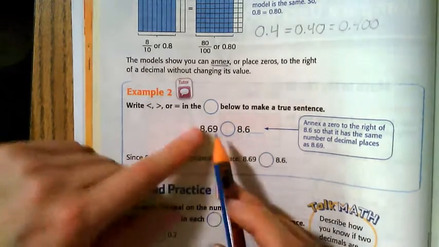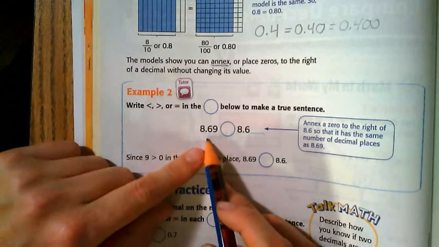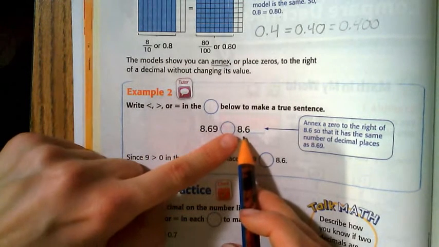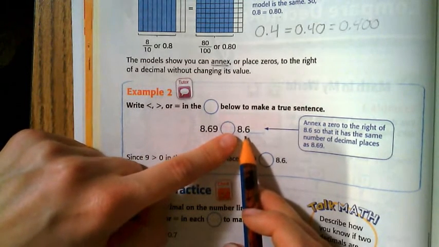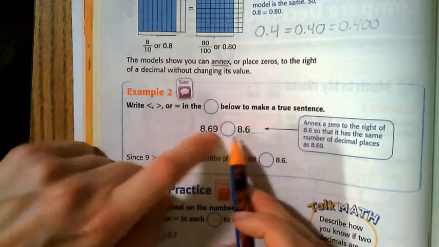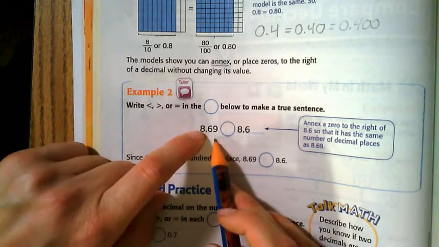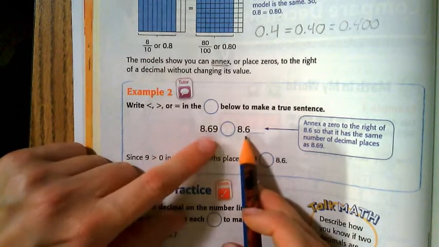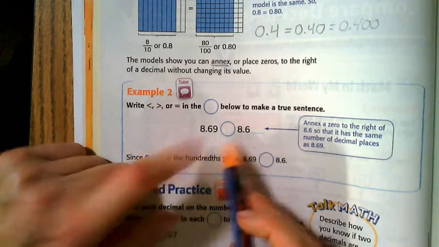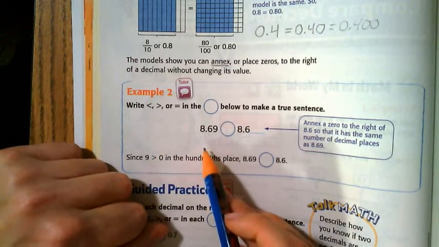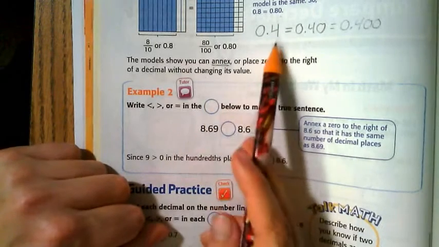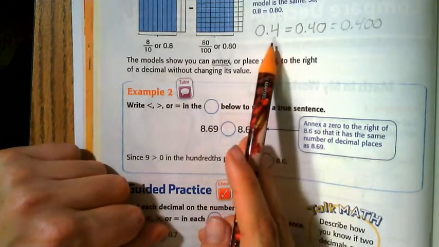In my mind, I'm going to think, well, 69 is bigger than 6, but tenths are bigger than hundredths. So how do I know which decimal is bigger? I could put it on a number line, or I could use what I know about equivalent decimals.